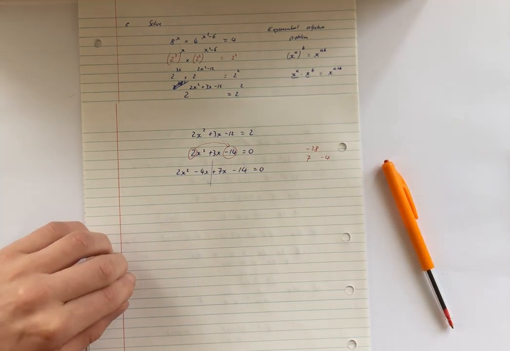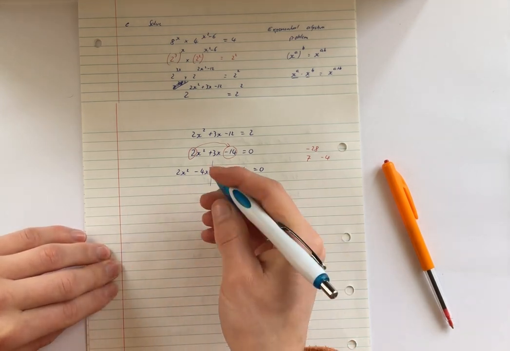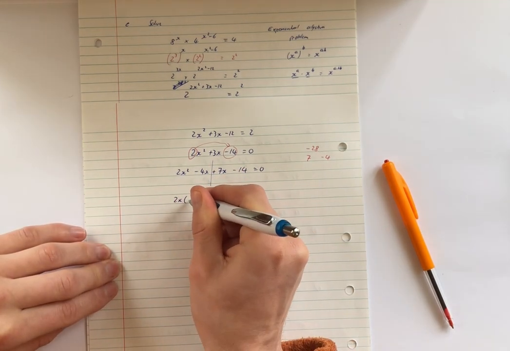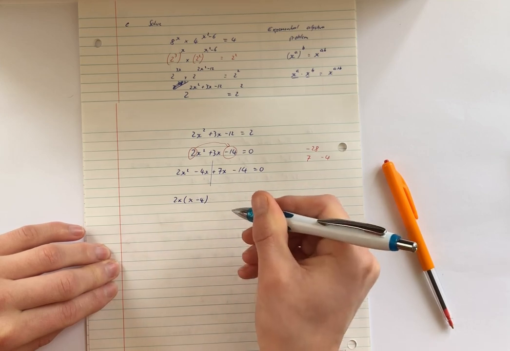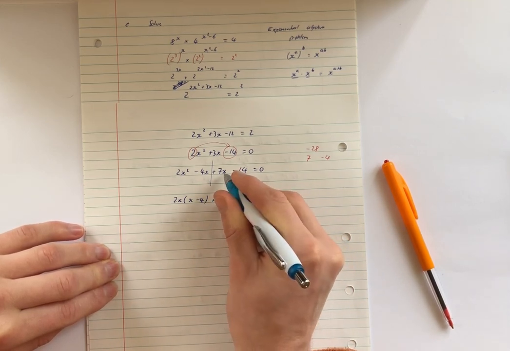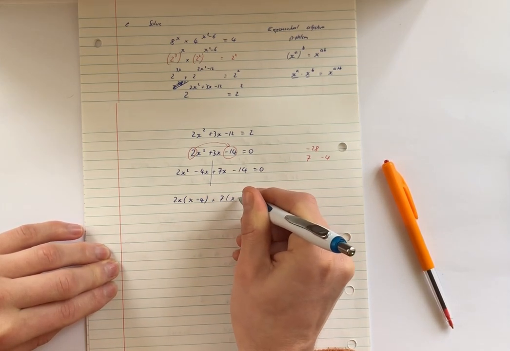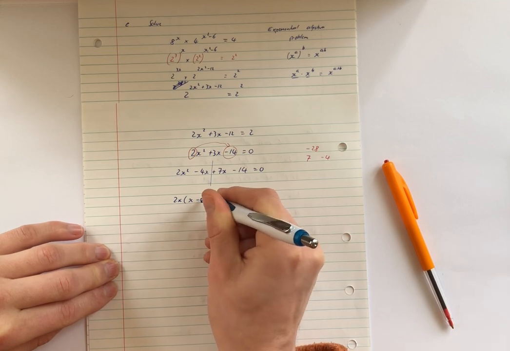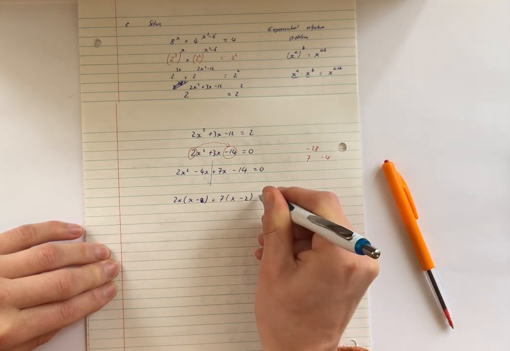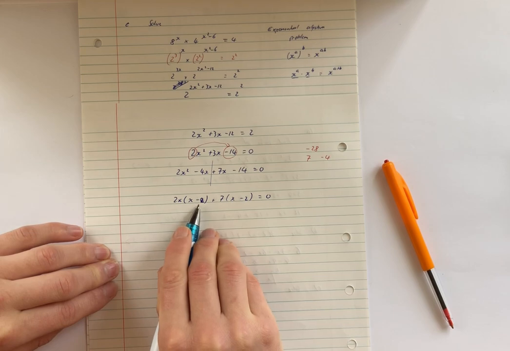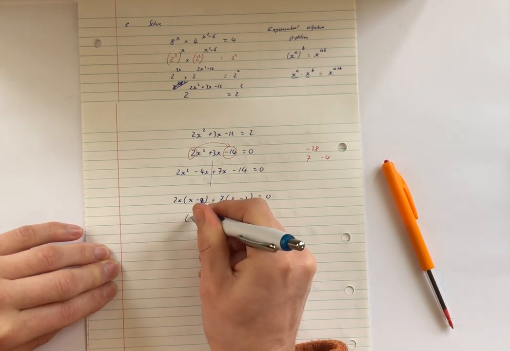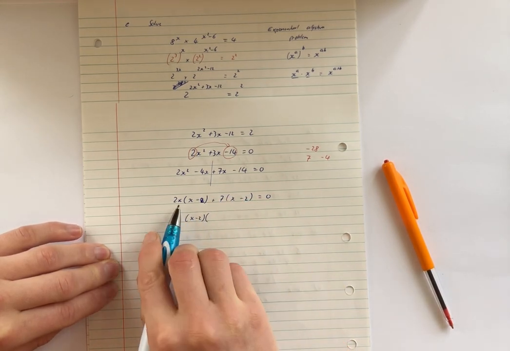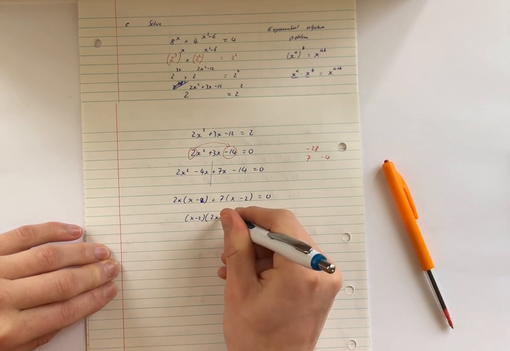I'm going to put a line down the middle, factorize this side, 2x, x minus 4, plus what can come out of this side is 7, that's a 2, minus 2 equals 0. Now that's a factor, the x minus 2, and that's a factor, 2x plus 7.